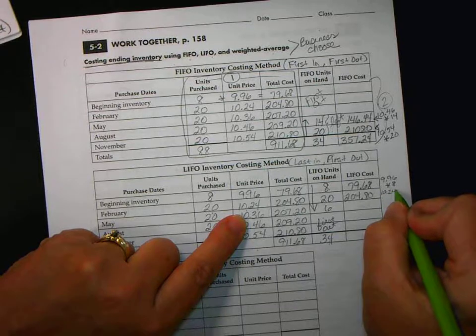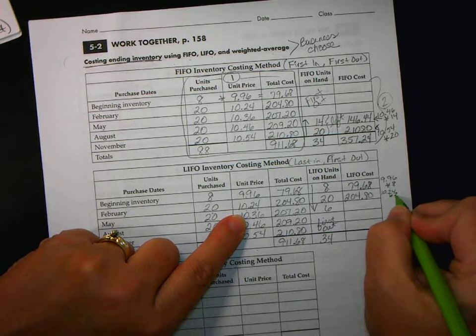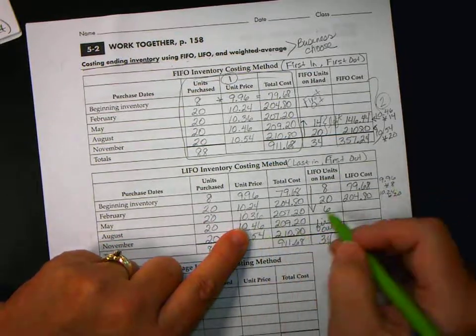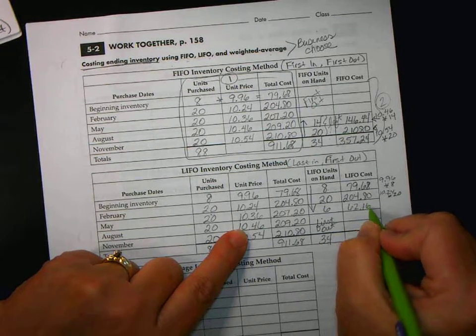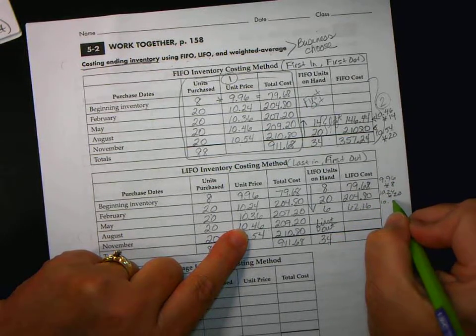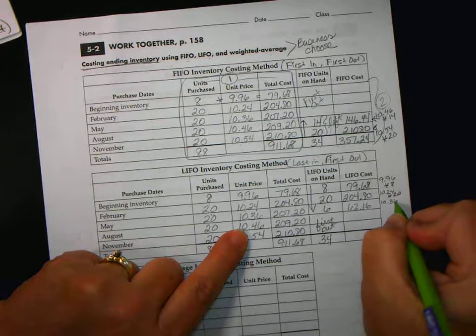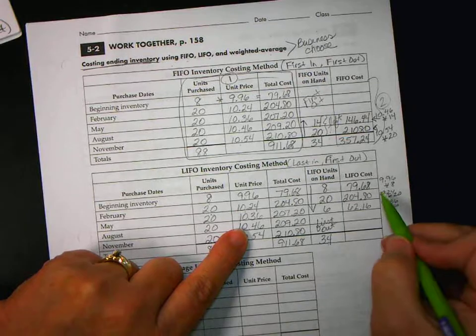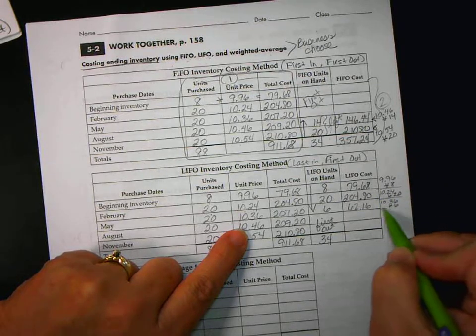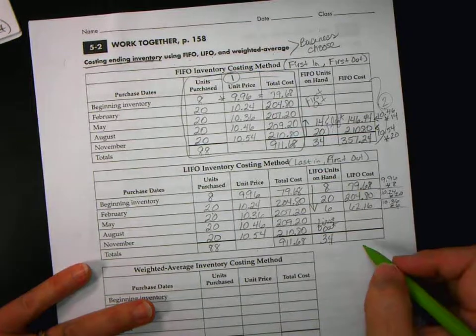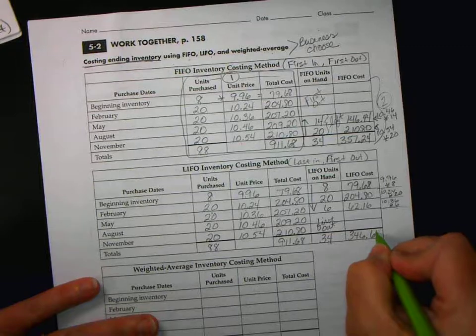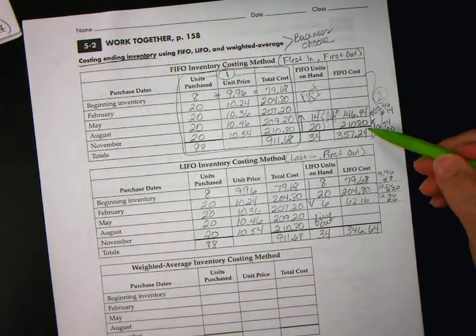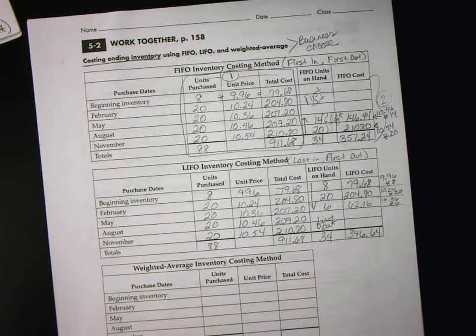And then 10.36 times 6 is 62.16. Then we'll total those up: 346.64. So you can see there's a little bit of difference in how you cost that.